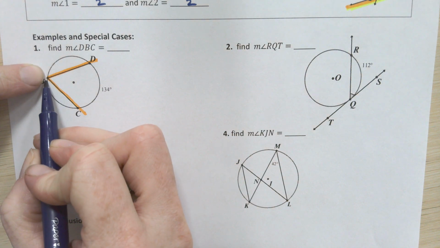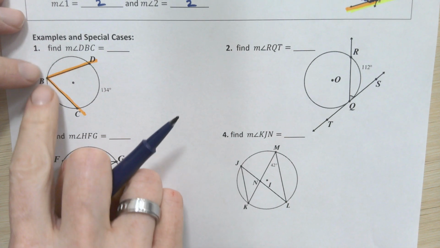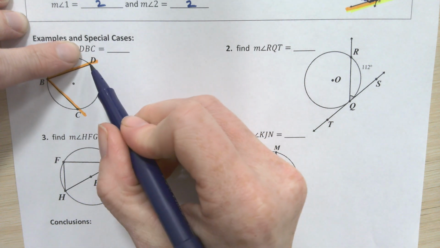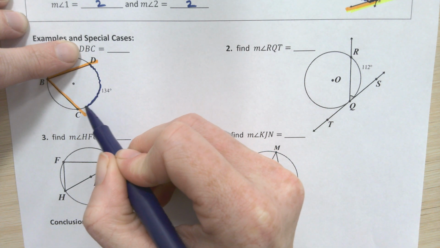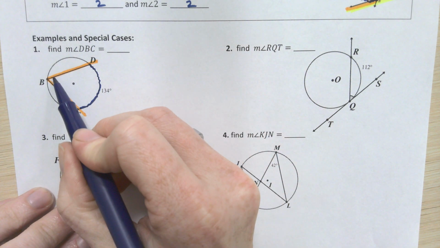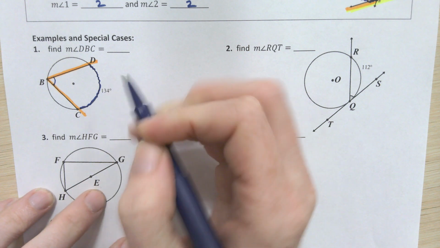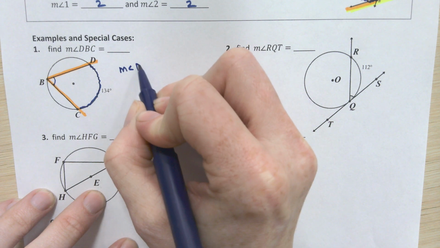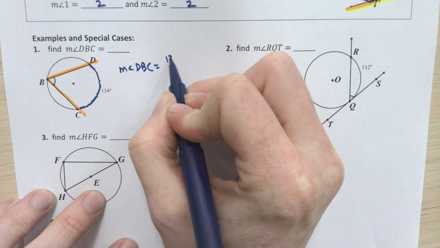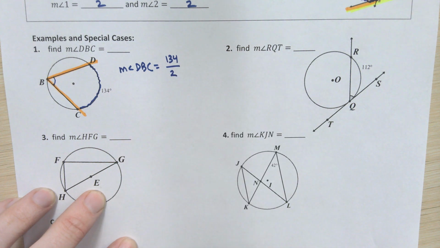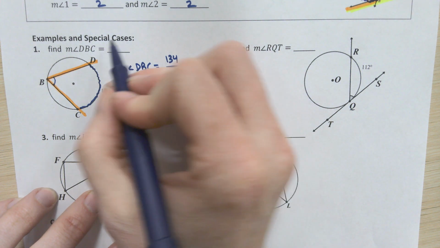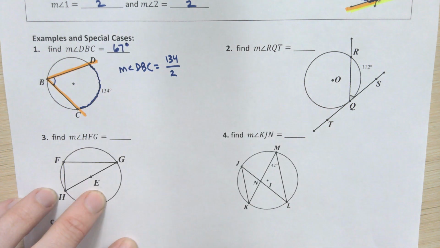That angle has a vertex on the circle at B. So if we follow it out, our intercepted arc is over here, 134. The angle is half the arc. So the measure of angle DBC is going to be half of 134. And that'll be 67 degrees when you do that calculation.